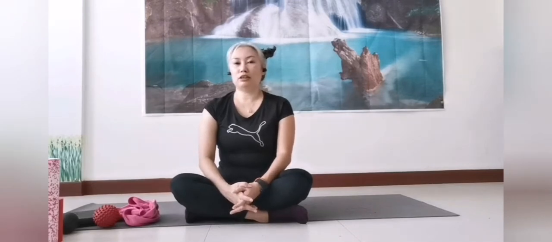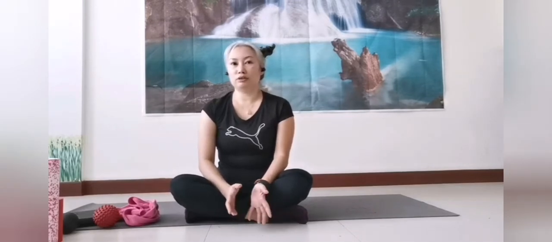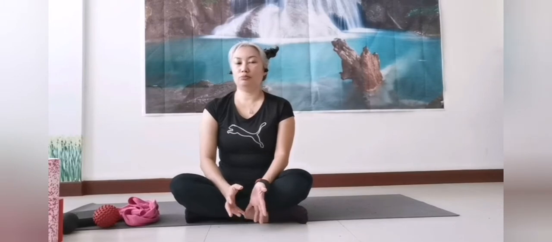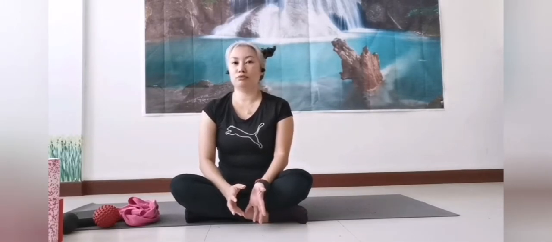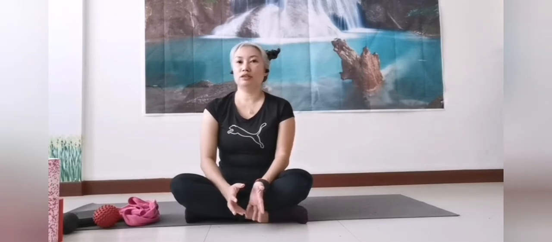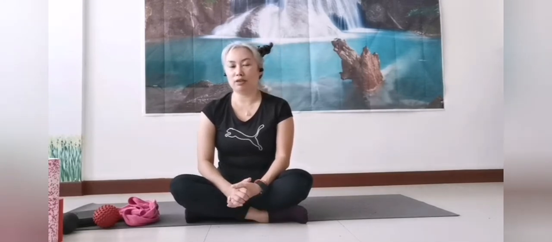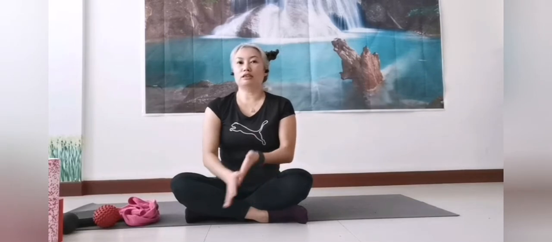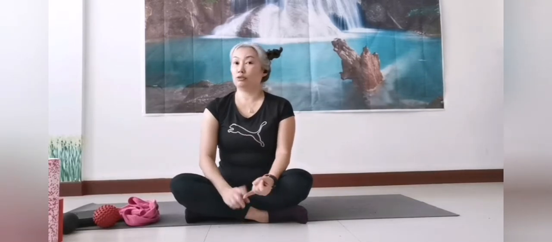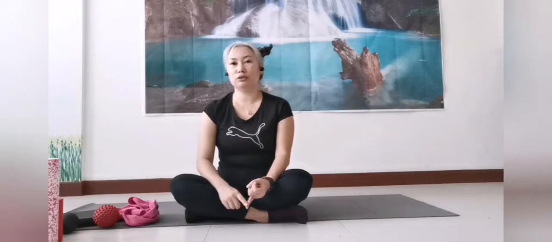Now today's session is to help you to reduce the risk of injury and to prevent further injury, and this session also helps you to reduce some pain at the joint area. So to do that, it is very important that one, you need to strengthen the muscles that are around the knee joint. Two, you need to stretch the muscles around the knee joint.